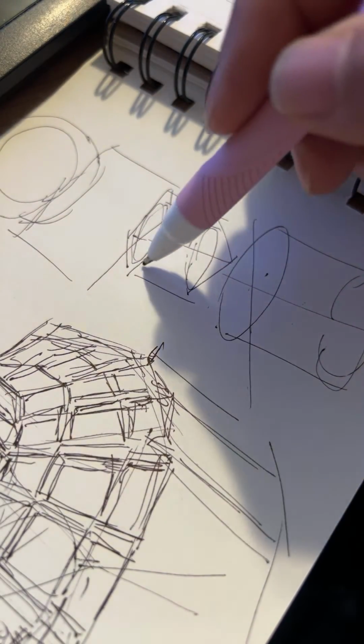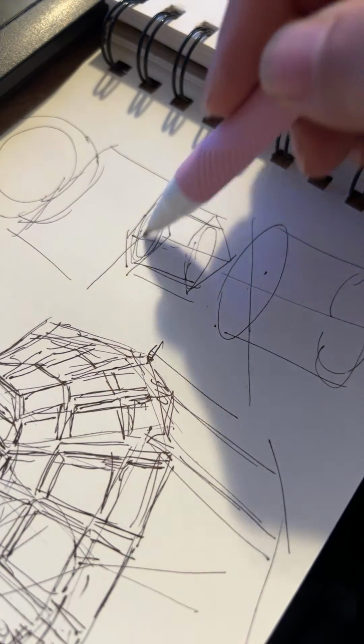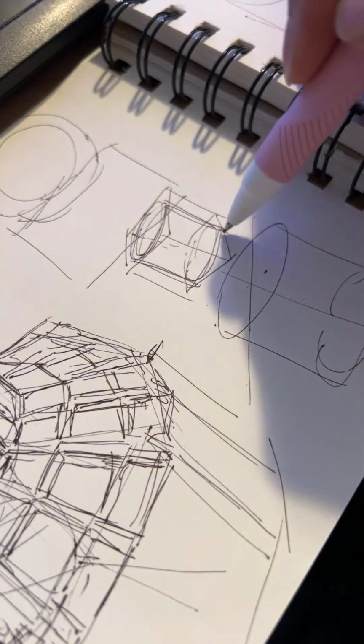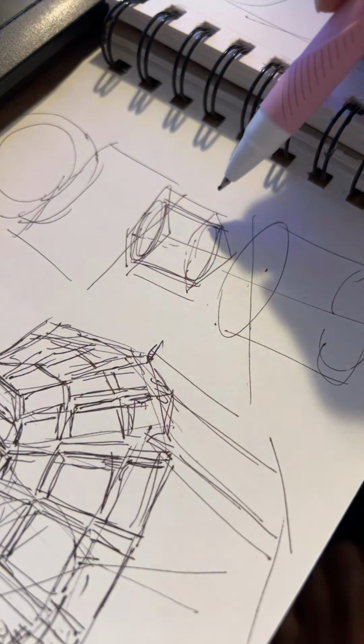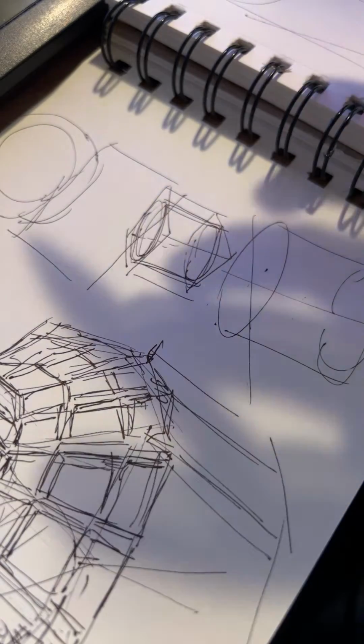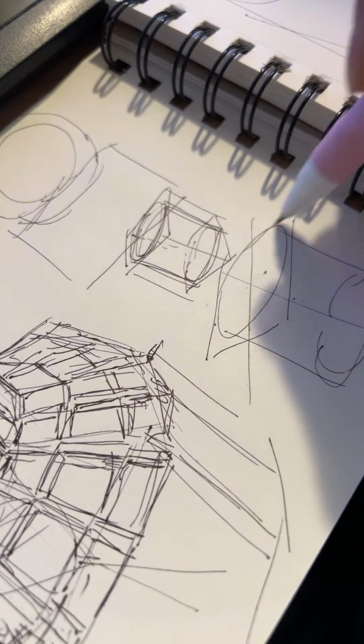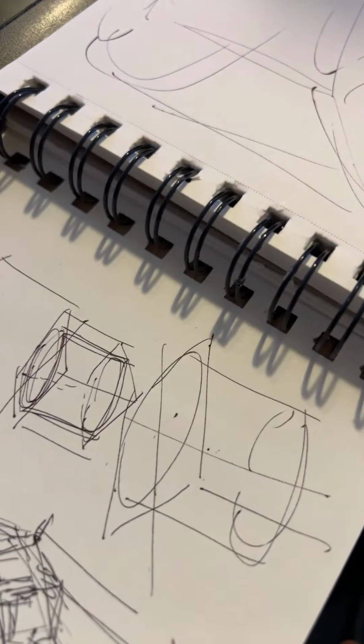Draw it down here, and then that's how you connect. I'm not sure if I taught that right, but that's how I was taught, I think. Since I know how to visualize the box already, I just draw the ellipse directly, and obviously it's not that accurate.